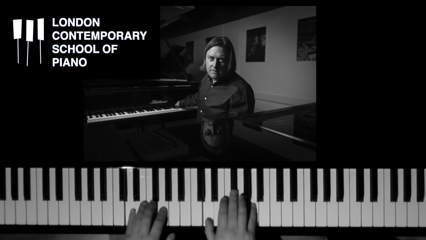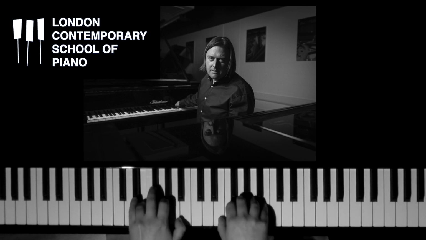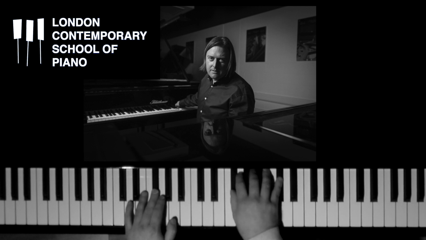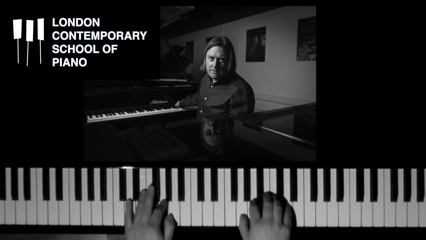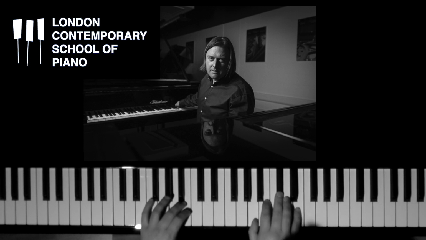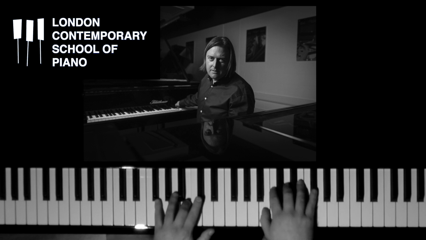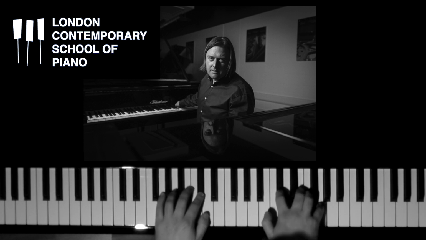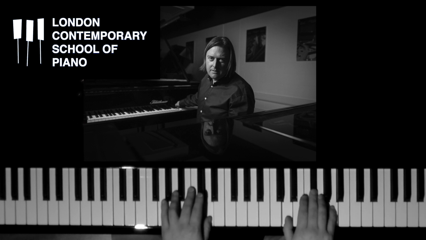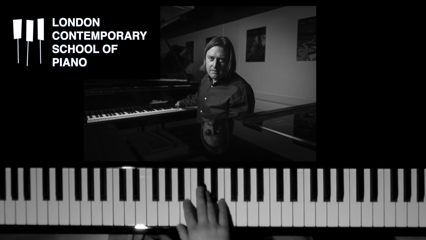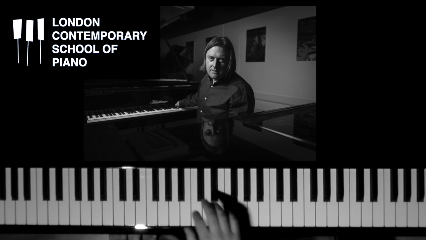D major, chord 1. E minor, chord 2. Sharp diminished, chord 7, D major, chord 1. Let's go through some of the other sharps now. A major. So now I'm going to show you the rest of the scales on the sharps. Hold your hats. It gets fun now.